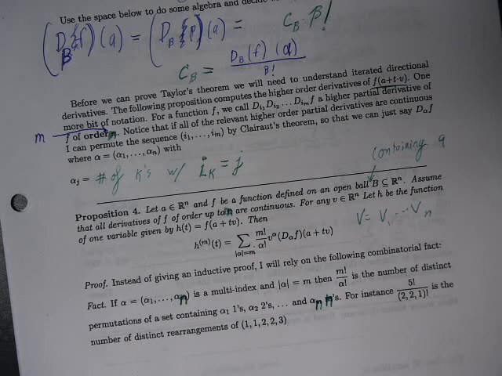For instance, this means that 5 factorial over 2 2 1 factorial is just the number of distinct ways of rearranging 1 1 1 2 1 1 2 2 3. And I don't know how many people already know the proof of this.